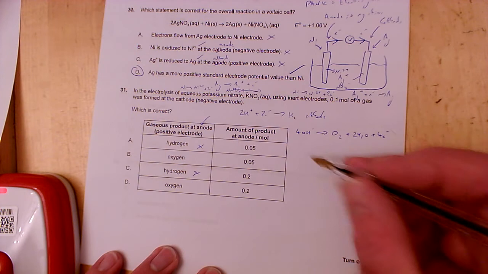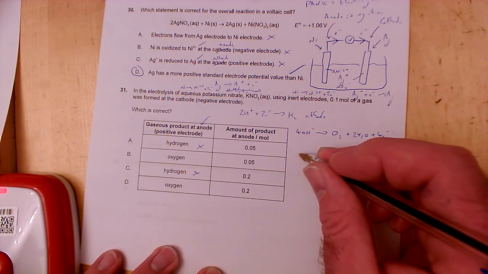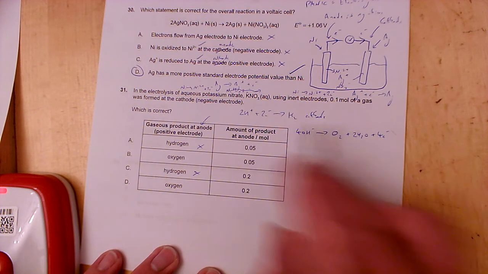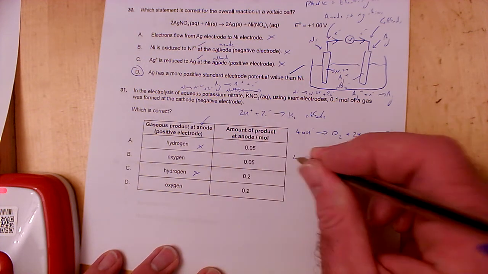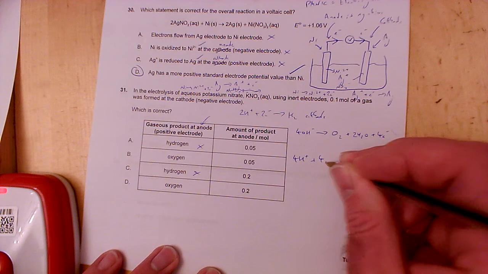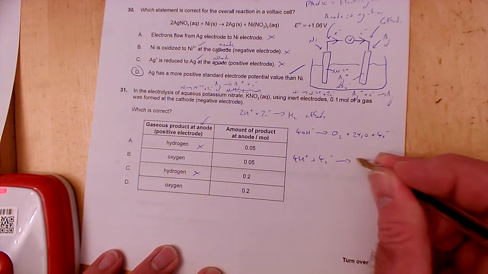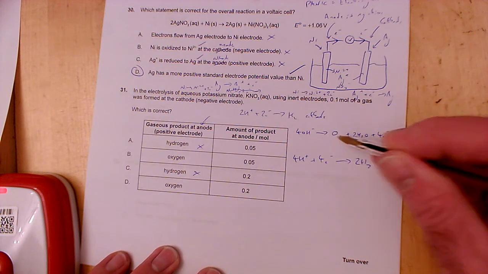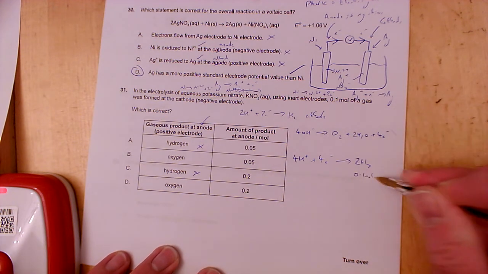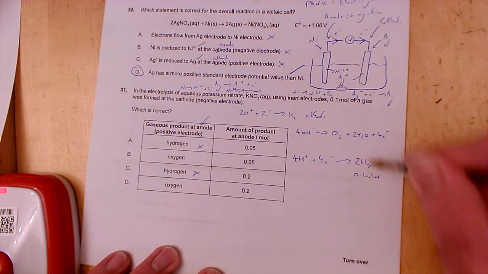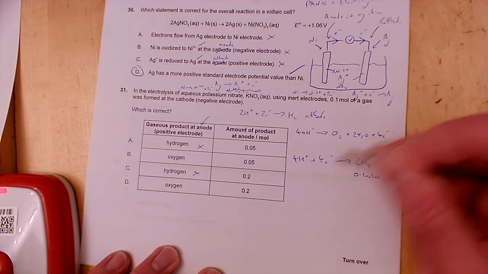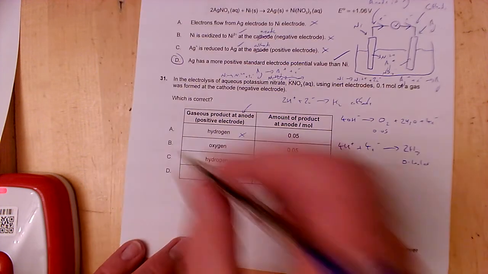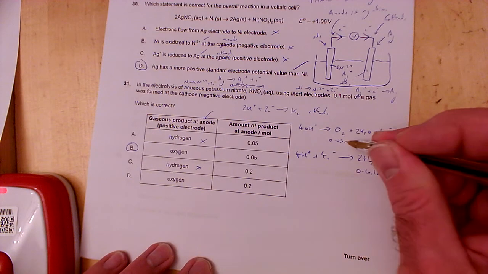Well, if we compare these two equations, let's put the hydrogen one alongside it. So notice that we need 2 electrons in the hydrogen equation, but 4 in this one. So if we double up everything in the hydrogen one, so 4 hydrogen ions plus 4 electrons gives us 2 molecules of hydrogen. Well, we can see there's a 2-to-1 ratio. So if we get 0.1 moles of hydrogen being produced, with that same current, we'd get half the number of moles of oxygen, because we've got the same number of electrons, so that'd be 0.05. So we're looking for B to be the right answer.